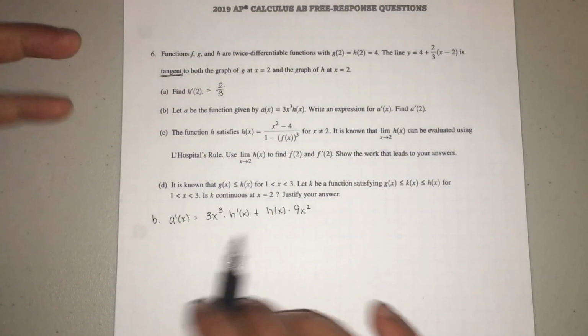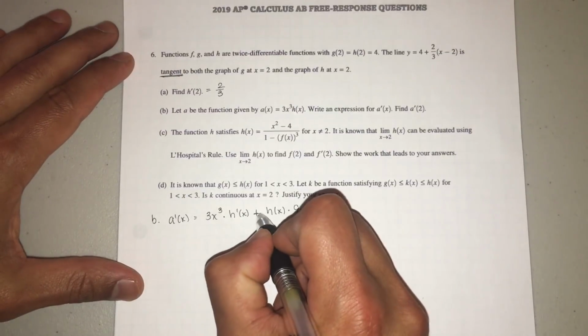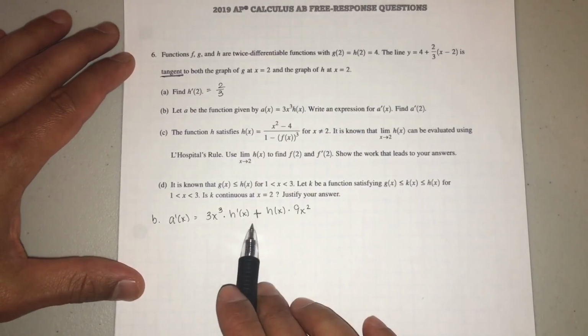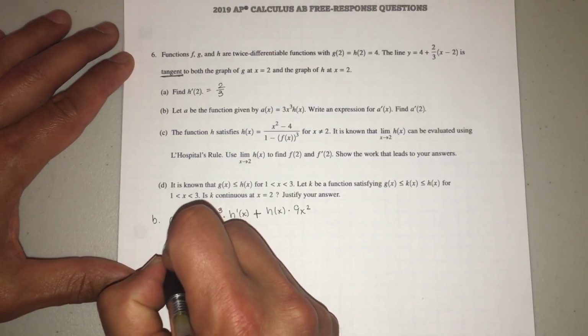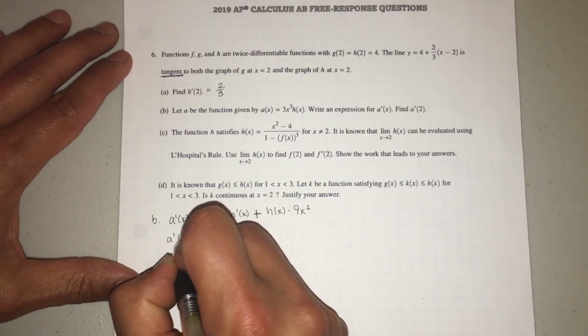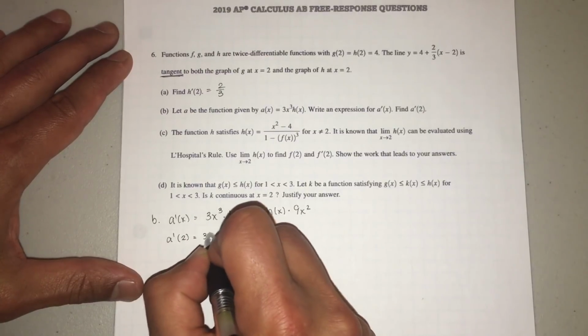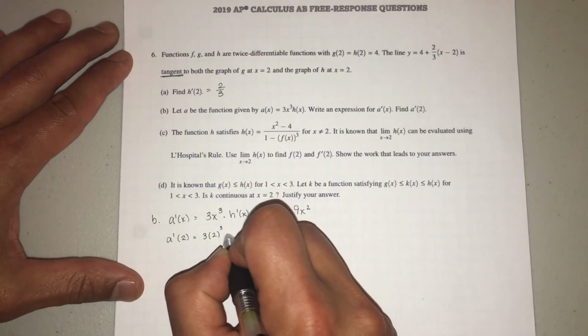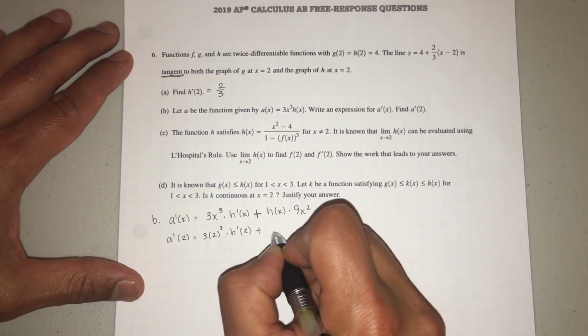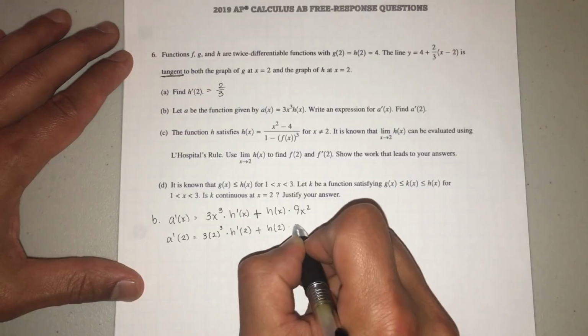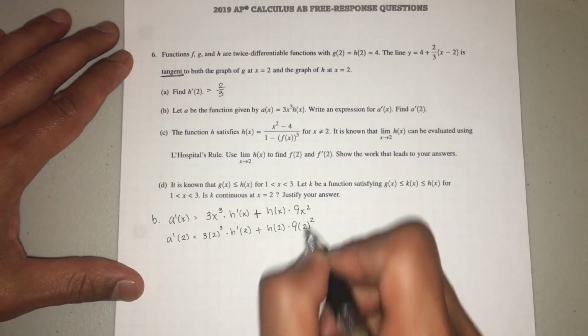Now, I know some of you guys do it backward. It doesn't really matter. That's just how I remember it. It doesn't matter because it's positive, and addition is commutative. So now all I have to do is plug in a prime of 2. All right, so 3, plug in the 2, and we'll do that right before we start doing our mental math, plus h of 2 times 9, 2 squared.